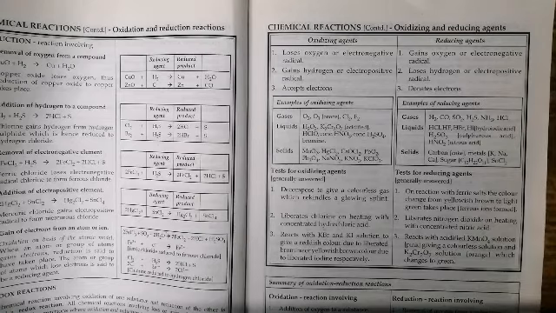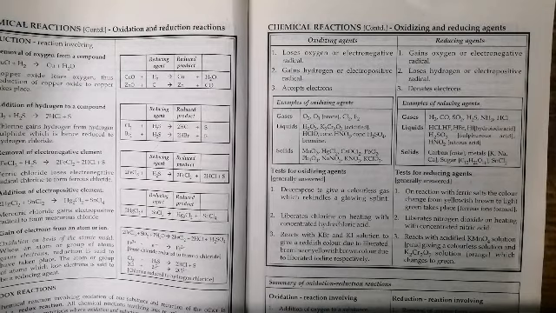Now, what are oxidizing agents and what are reducing agents? First and foremost, oxidizing agents are the ones which lose oxygen or electronegative radical. Secondly, they gain hydrogen or electropositive radical. Thirdly, they accept electrons.